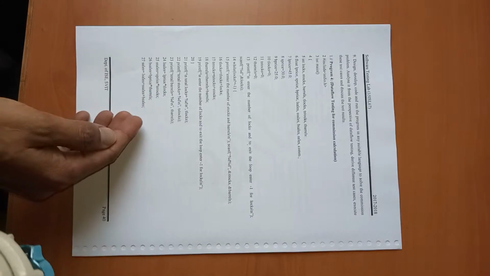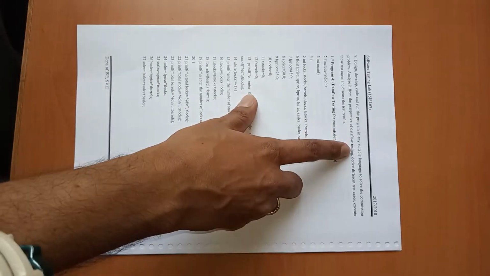Design, develop, code and run a program in any suitable language to solve the commission problem. Analyze it from the perspective of data flow testing. Derive the test cases, execute these test cases and discuss the results. We already implemented the commission problem. The same code has been analyzed here. Then consider the data flow testing.